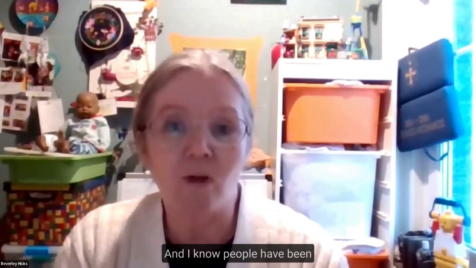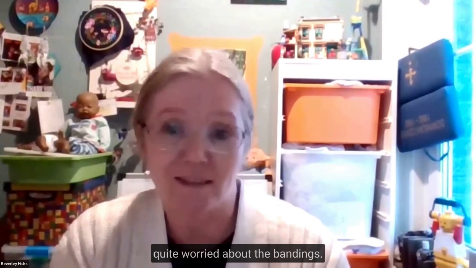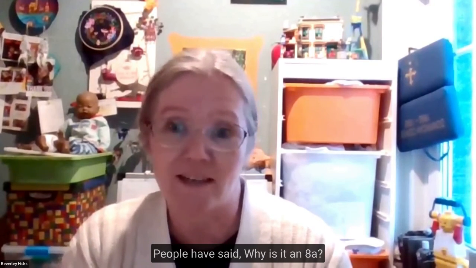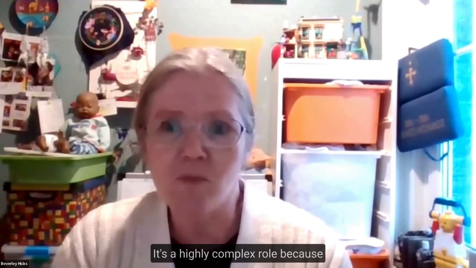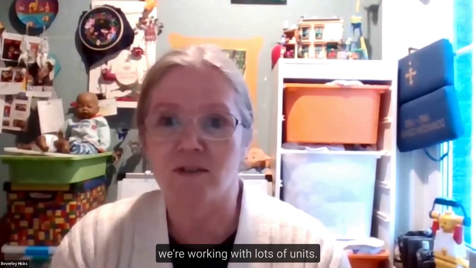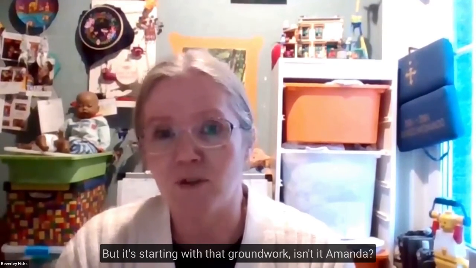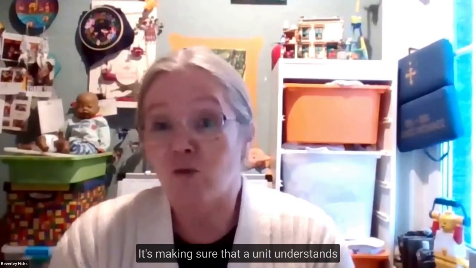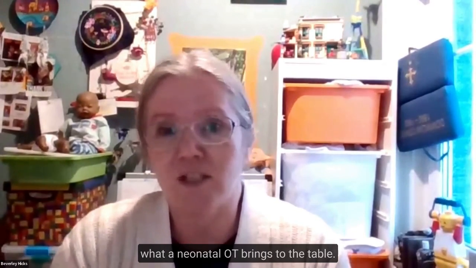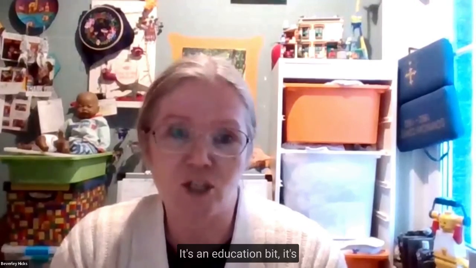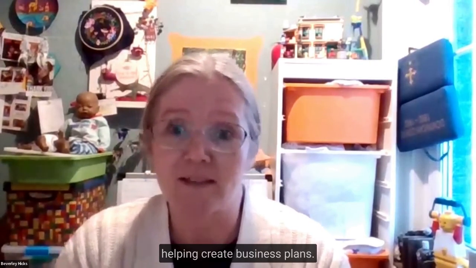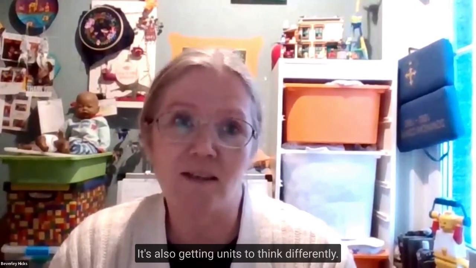And I know people have been quite worried about the bandings. People have said, why is it an 8A? Why is it so important? It's a highly complex role because we're working with lots of units, but it's starting with that groundwork, isn't it, Amanda? It's making sure that a unit understands what a neonatal OT brings to the table. It's that education bit. It's helping create business plans. It's also getting units to think differently.